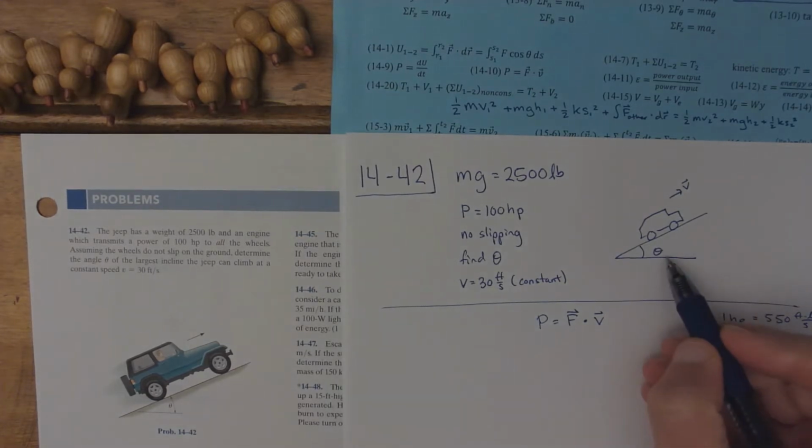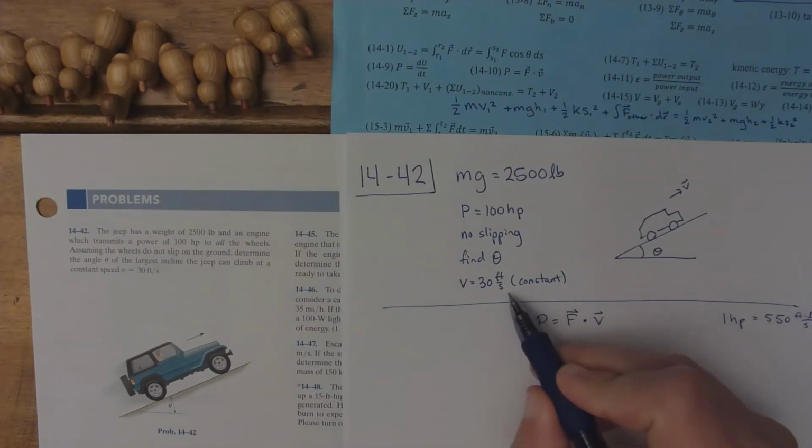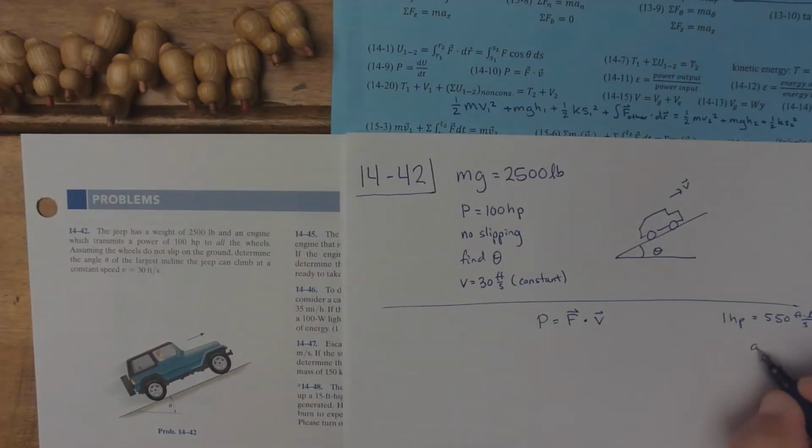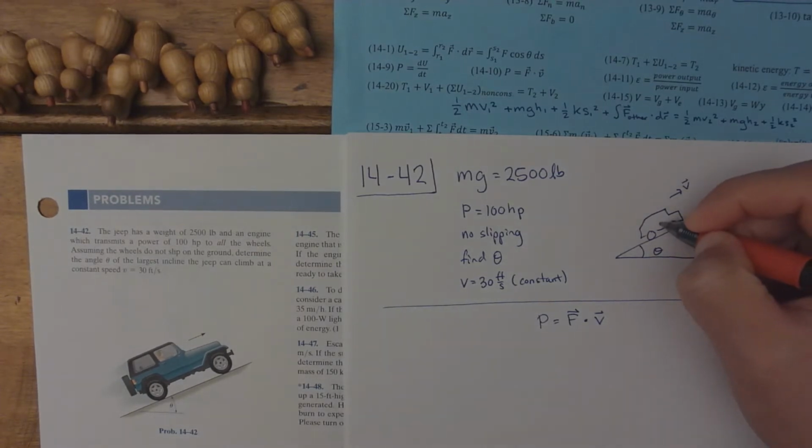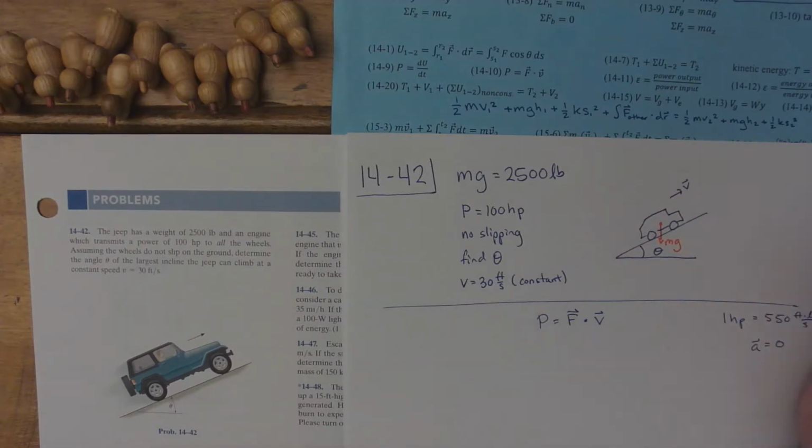We want to find this angle theta here, and we know that the velocity is constant, which means that the acceleration is 0. I need to draw a free body diagram for this situation. So if I look at the Jeep that I have here, I have a force of gravity acting downward, that's equal to m times g.